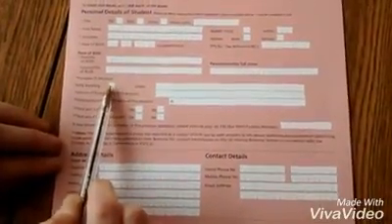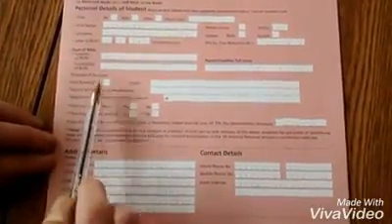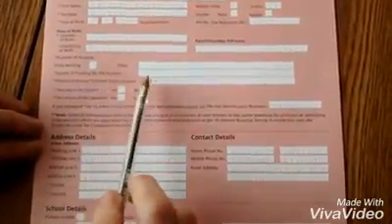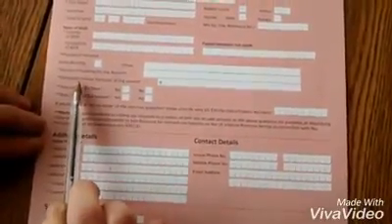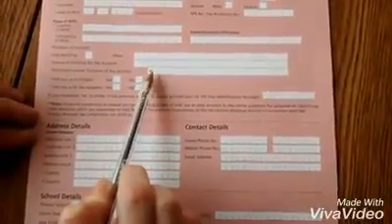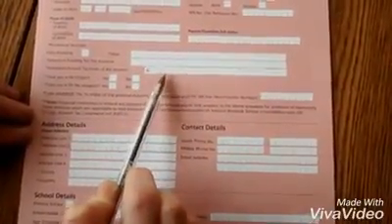This is what you're going to use your account for, so I'd use mine for daily banking, or other. Source of funding for the account, so you could say pocket money, grandparents, birthdays, etc. Estimated annual turnover of the account, that's how much you think you will have in your account for a year.